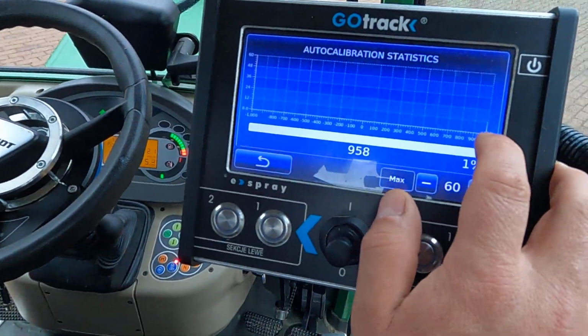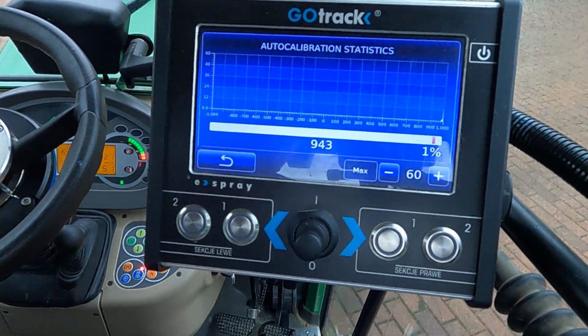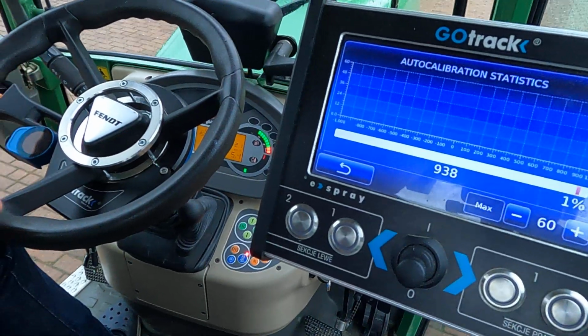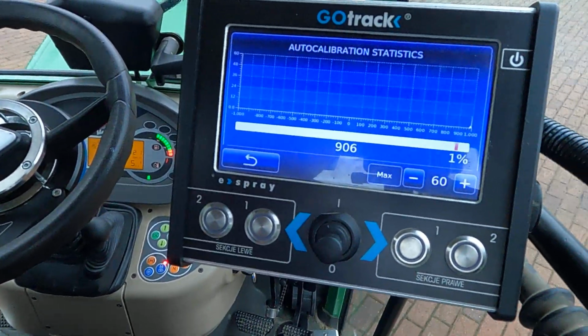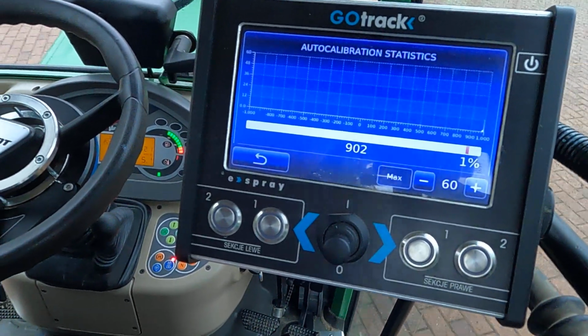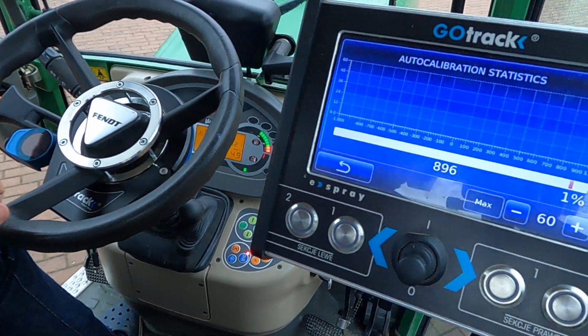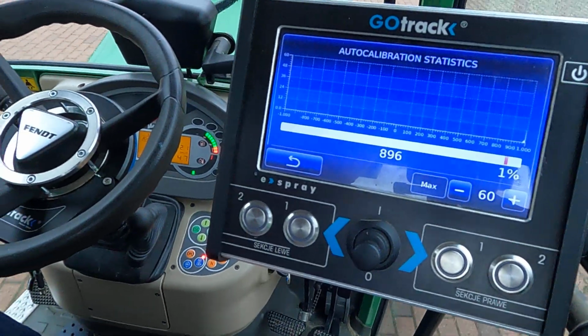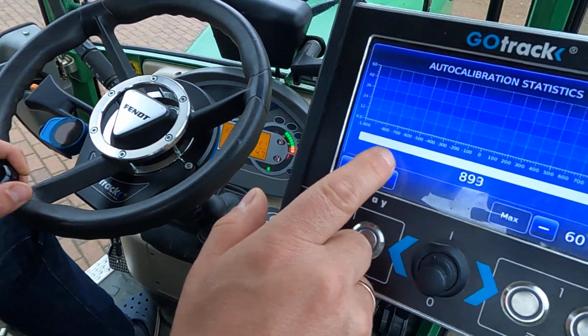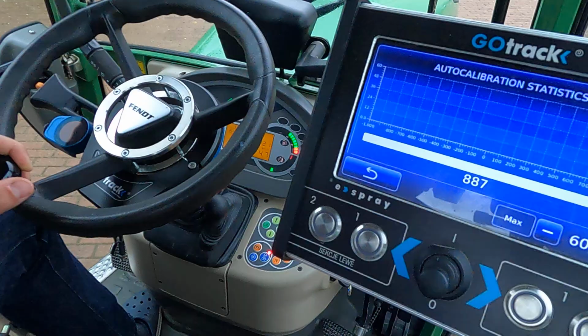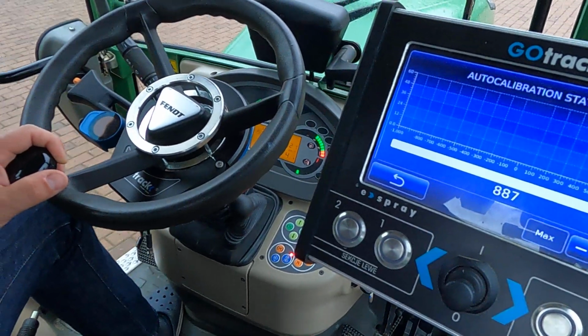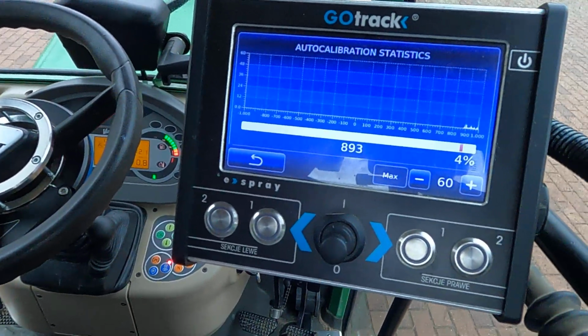You see some first measurements are here. At the moment, some other measurements. Okay, so for the beginning it's enough.